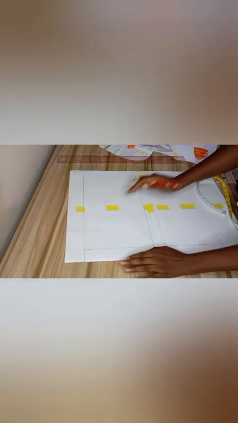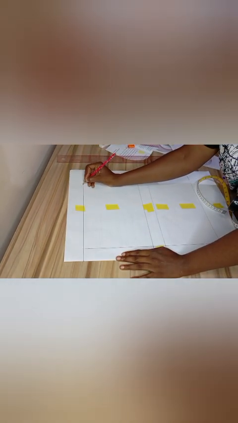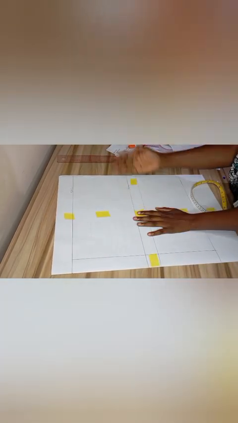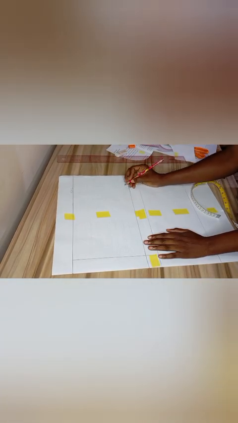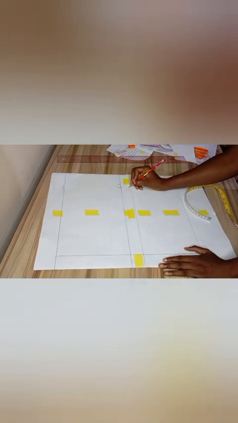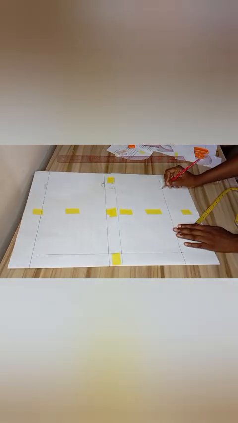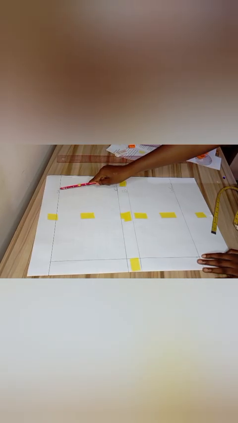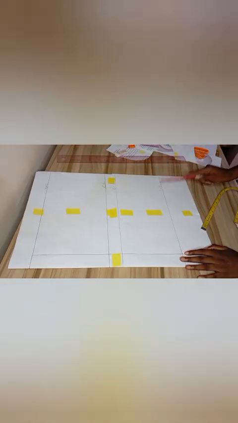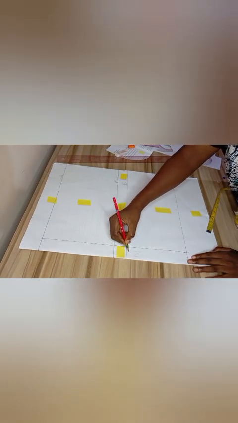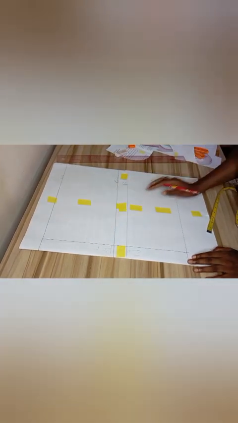So now we're going to be drafting the back of the upper part of our dress. I also folded my pattern paper into two, so that when I open it up, I'll be able to trace out the neck. So I'm going to label shoulder, chest line, bust line, and our waistline. This is the back, so there's no need for underbust. And I also labeled our zipper line.